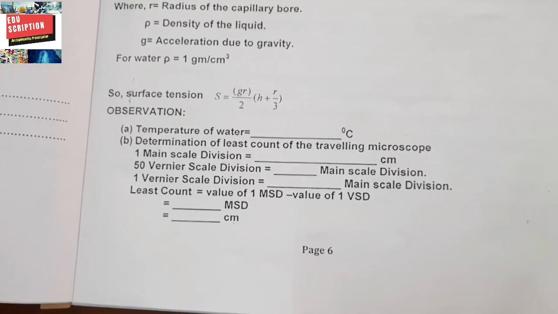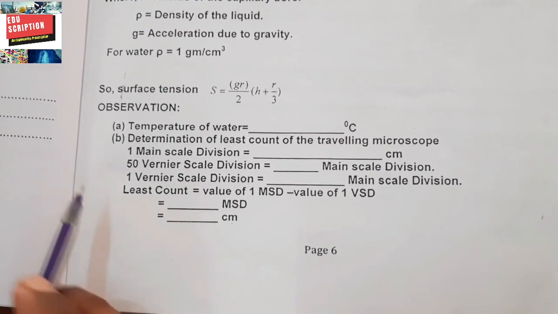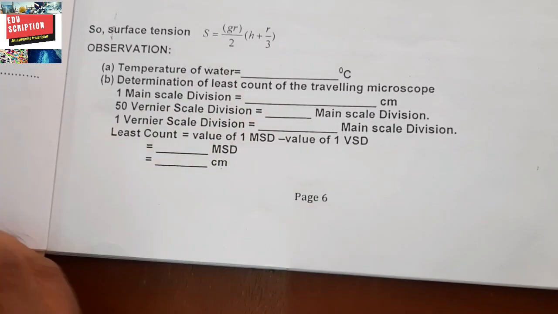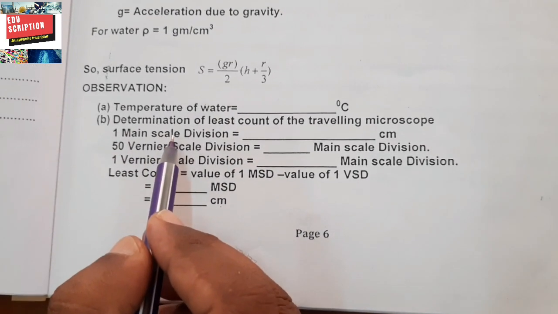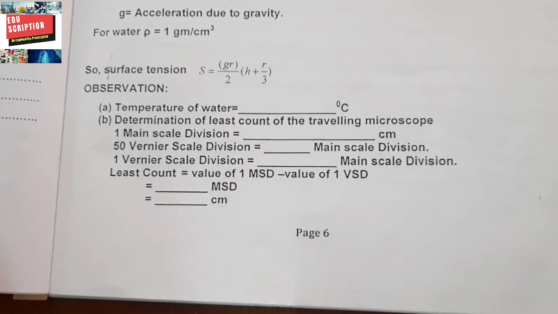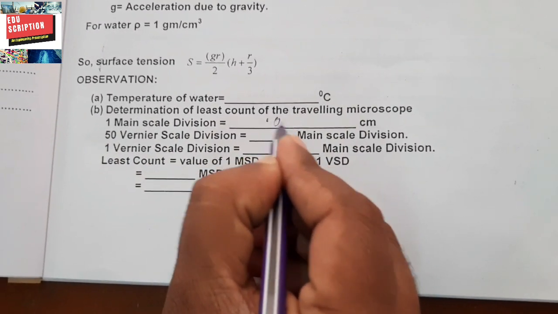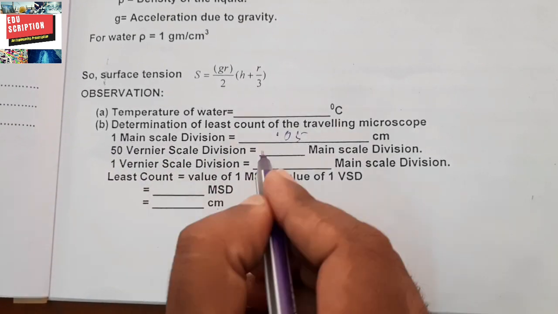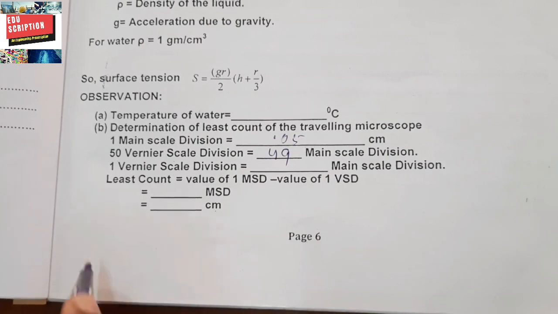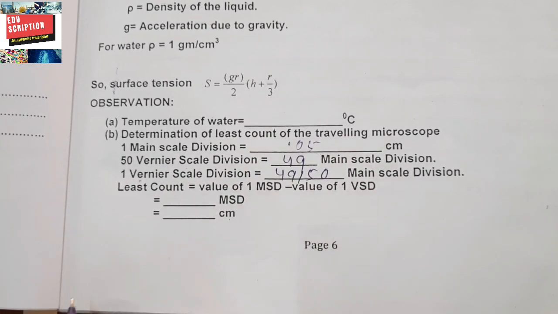Before going for the experiment, you have to record the data, that is, the temperature of water using a thermometer, then determine the least count of the travelling microscope. One main scale division is 0.05 centimeter, and 50 vernier scale divisions coincide with 49 main scale divisions, so 1 vernier scale division equals 49/50 main scale division.